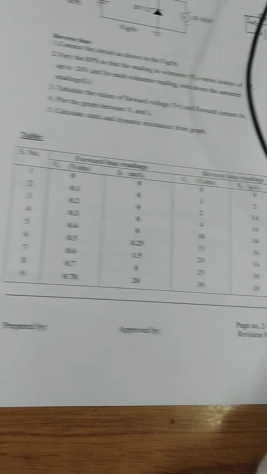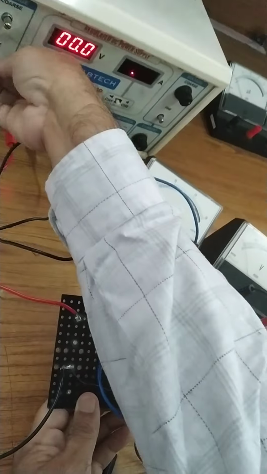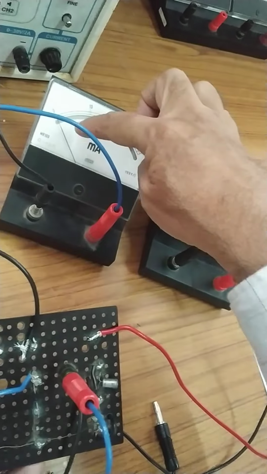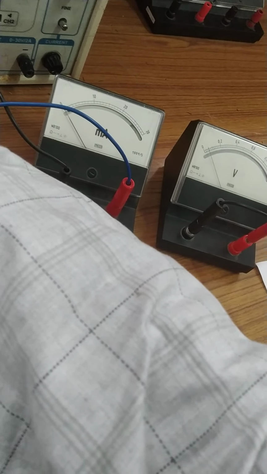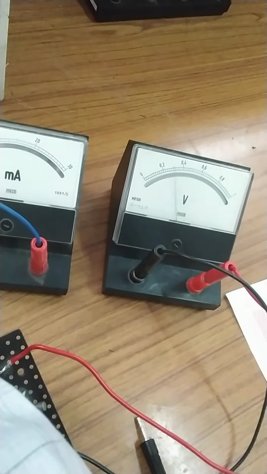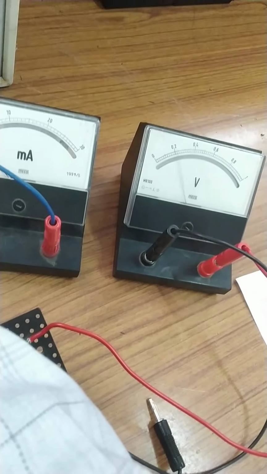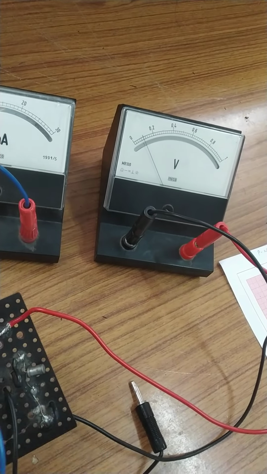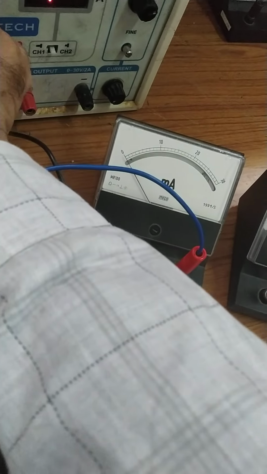Now I will show the values. First 0, 0. So here 0, 0, this is 0. After that, just rotate the RPS to 0.1. At 0.1, the ammeter value is also 0. Like that, 0.2.